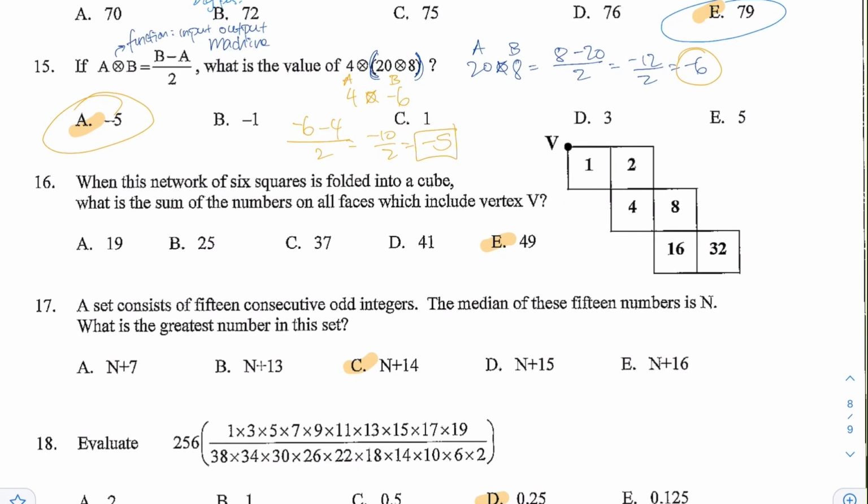Next, for number 16, when this network of 6 squares is folded into a cube, what is the sum of the numbers on all the faces which include the vertex V? So when you fold this up, this piece will become 2, and then this piece will become this 1. And this vertex will be up here.